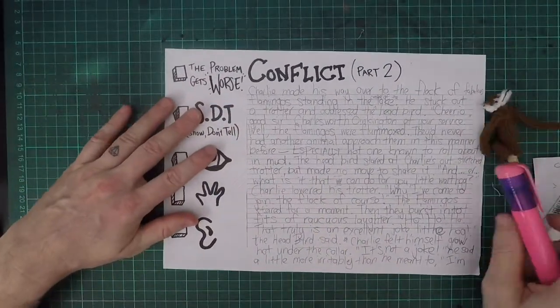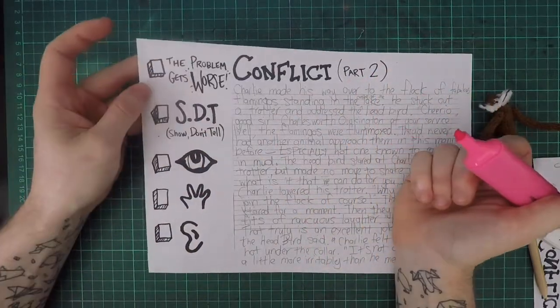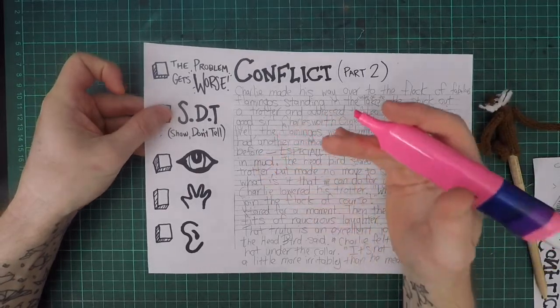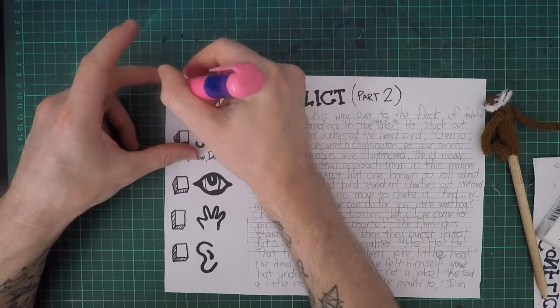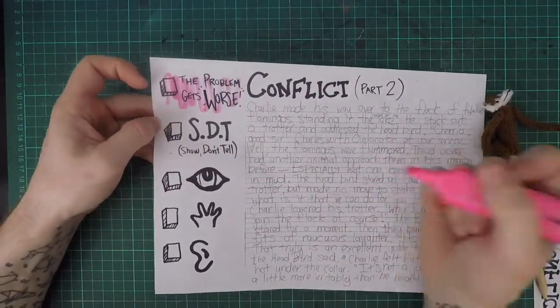Now, let's have a look. Have I made the problem worse? I have. So, first Charlie was just covered in mud, but now he is feeling so alone and alienated with these new snobby creatures. So, I can highlight that off. That's all sorted.